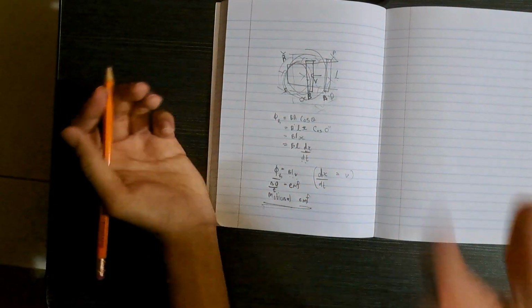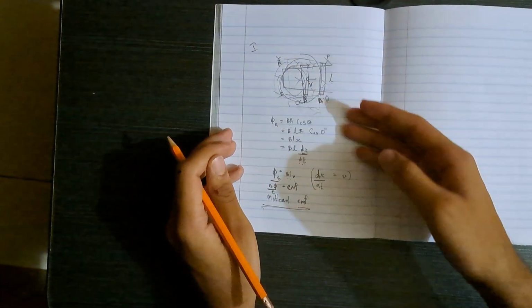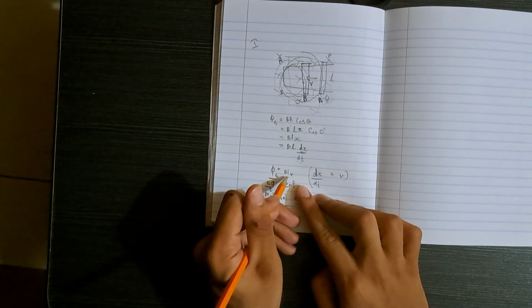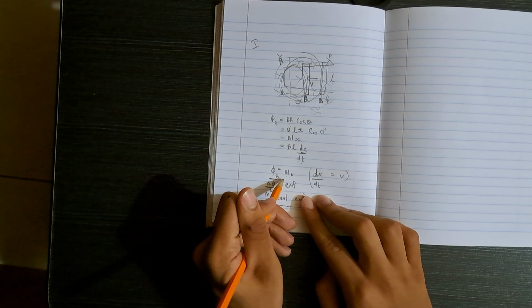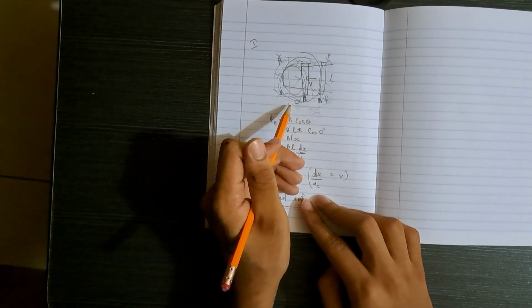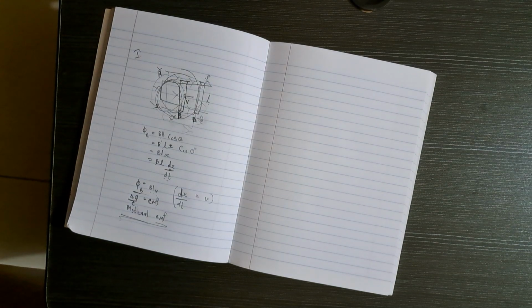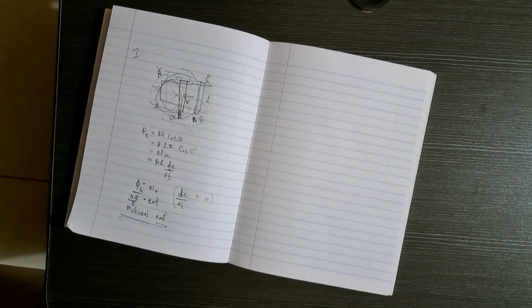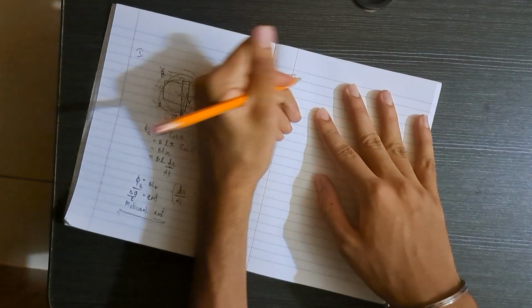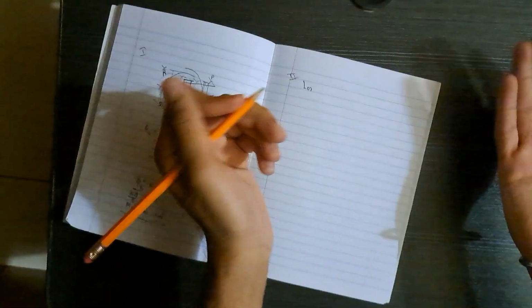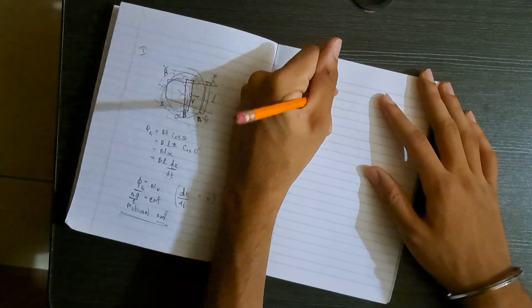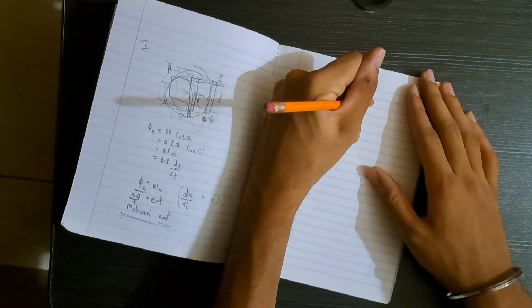So this was one simple way of determining the value of the EMF if the rod was moving. The second way is called the Lorentz force method.